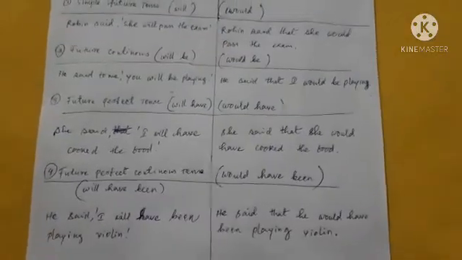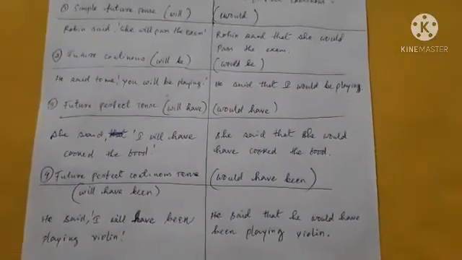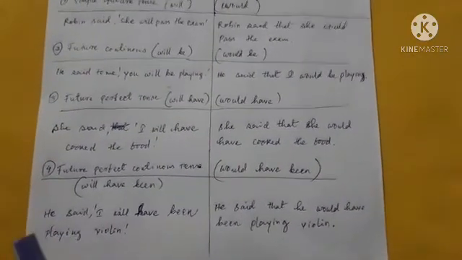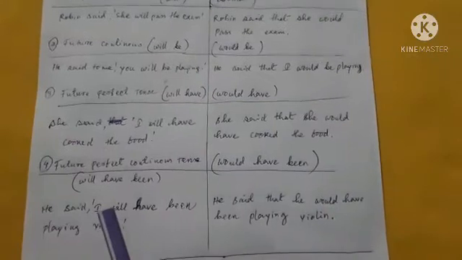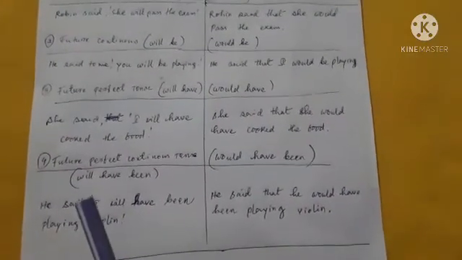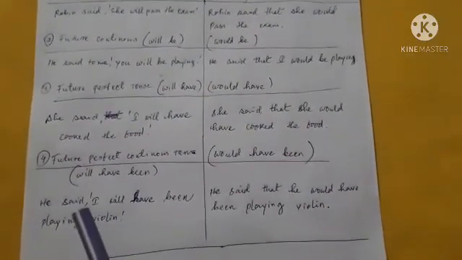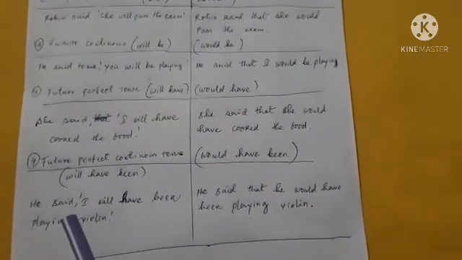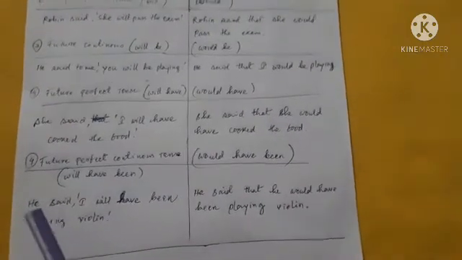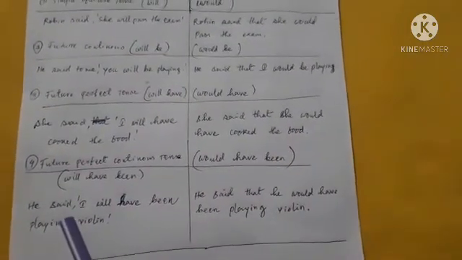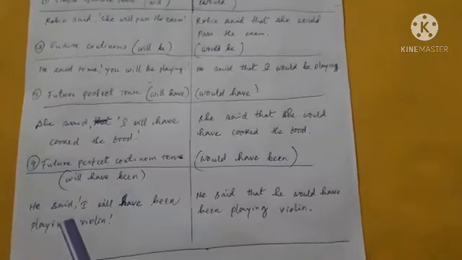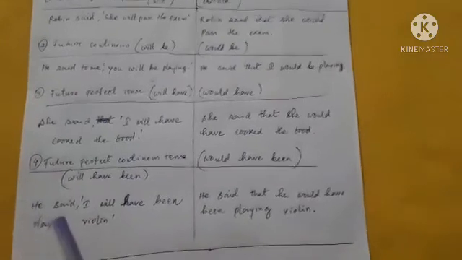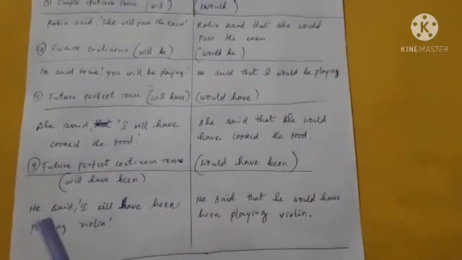Okay, so in this video we have seen the past tense and the future tense, how the tense of the verbs changes in indirect speech. We have discussed all the forms of the verbs. When we change direct to indirect speech, the tense of the verbs changes.